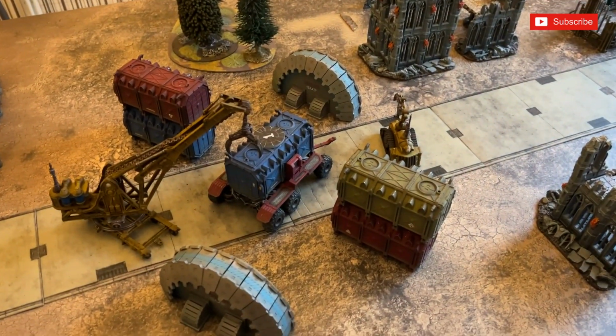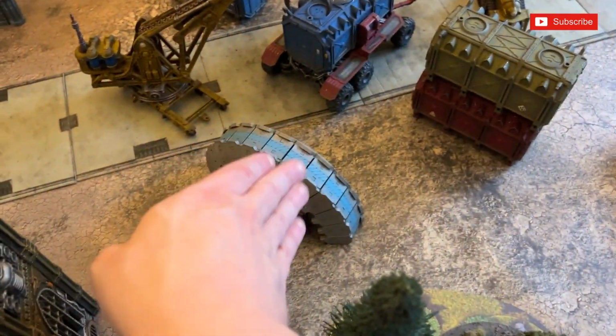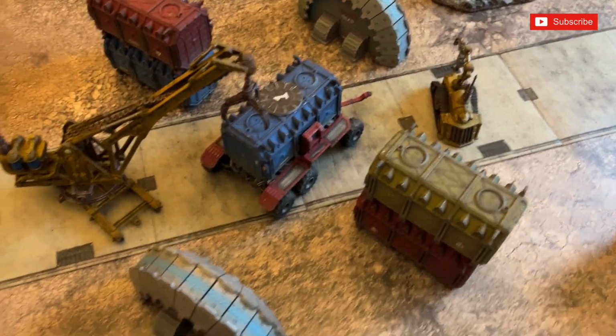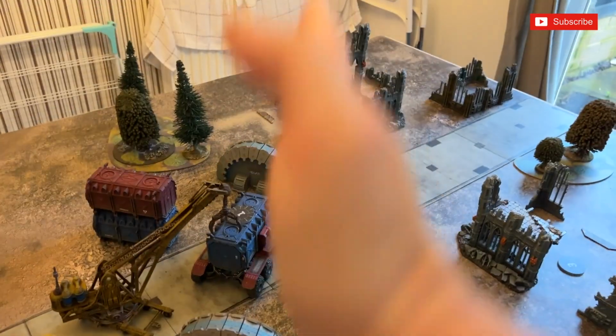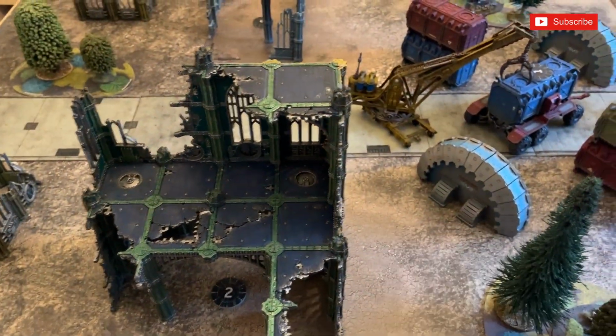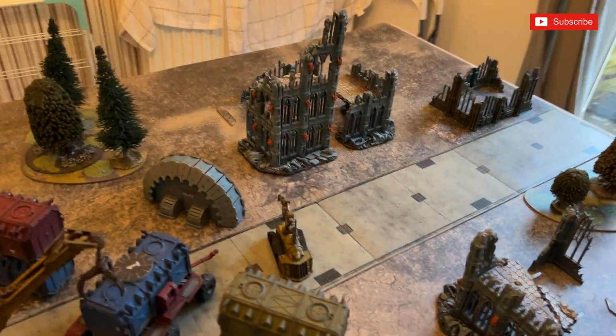I've made sure that that's a very centralised objective. We're going to count these as obscuring, so you're not going to be able to fire over them. These should just block line of sight as normal, so hopefully there'll be no massive lines of fire to each other in the first turn of the game, but we do have nice bits of terrain to be able to elevate ourselves and make sure we've got some plunging fire going ahead if need be.